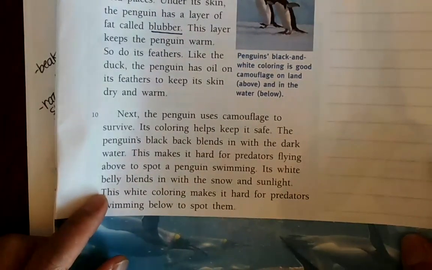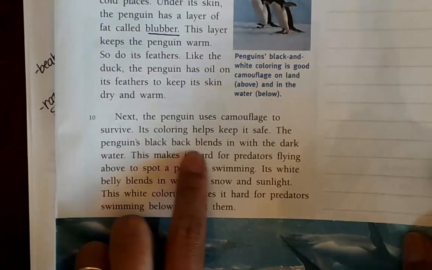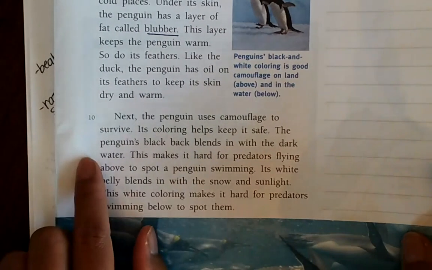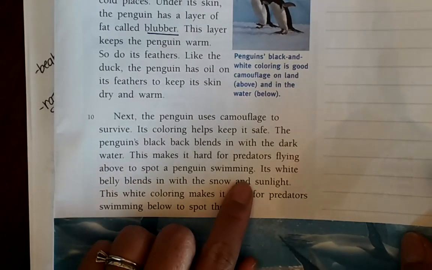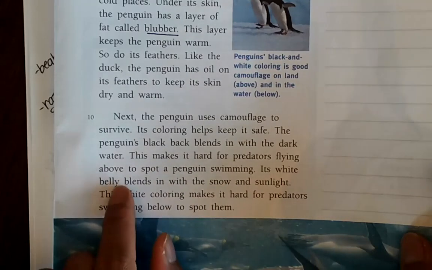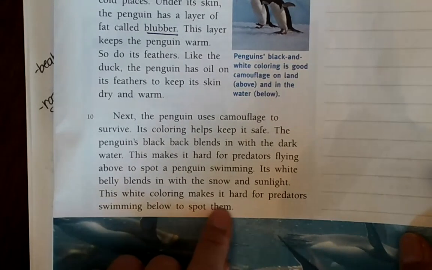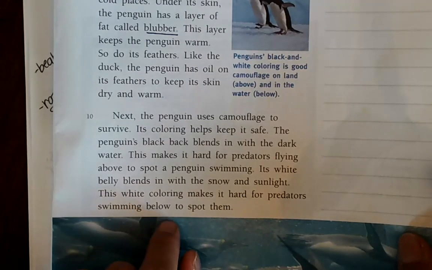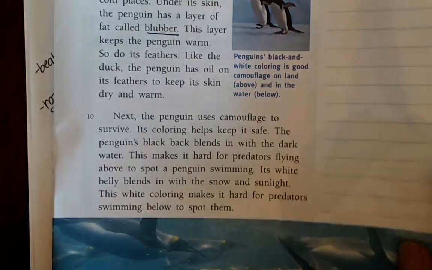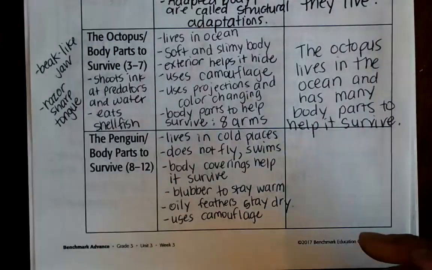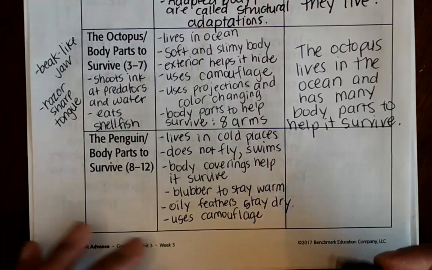Its coloring helps keep it safe. The penguin's black back blends in with the dark water. This makes it hard for predators flying above to spot a penguin swimming. Its white belly blends in with the snow and sunlight. This white coloring makes it hard for predators swimming below to spot them. That is incredible. And it's something that I barely learned, boys and girls. So it's black and white for a reason. It's there to camouflage, right?